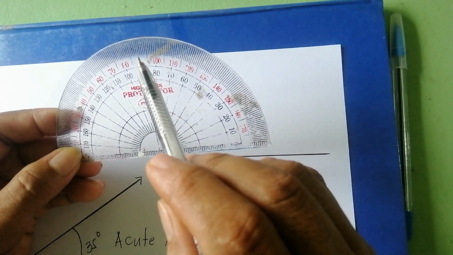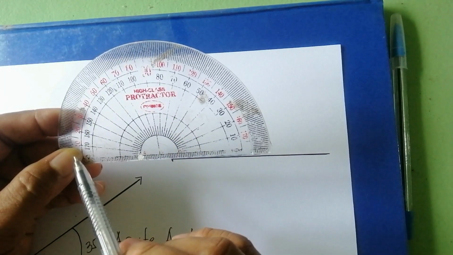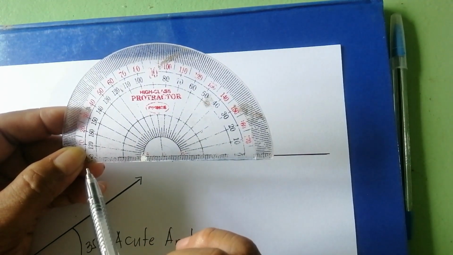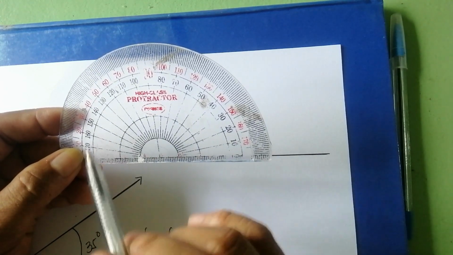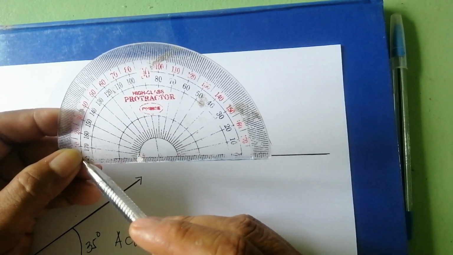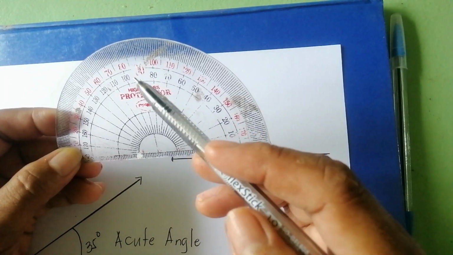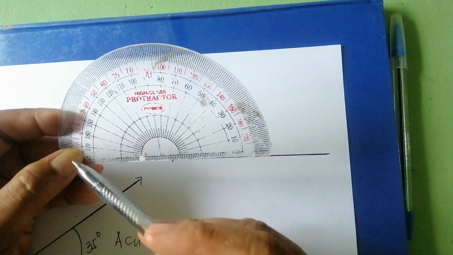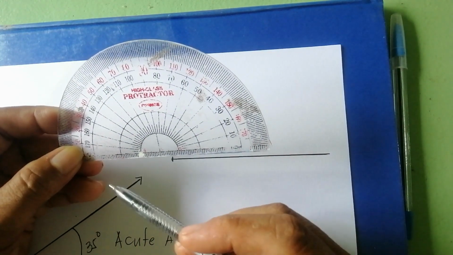So after 90 degrees, from 91 up to 179, that is considered an obtuse angle. We can choose whatever measurement here as long as it does not reach 180 and does not start from 90. So surely it will start from 91 up to 179. That is the measurement that we can choose for the obtuse angle.